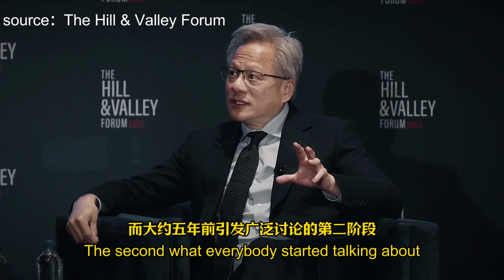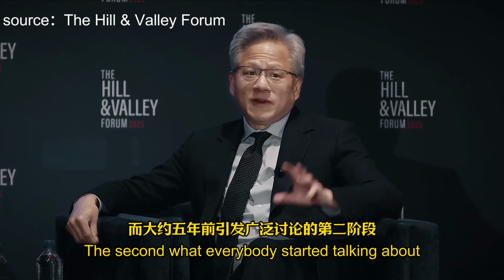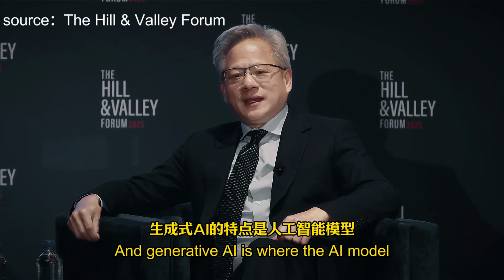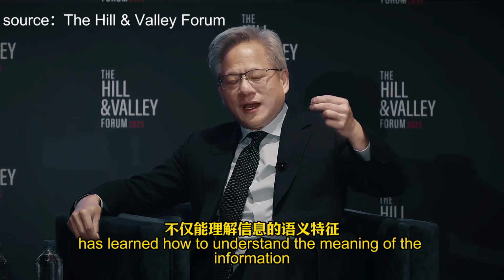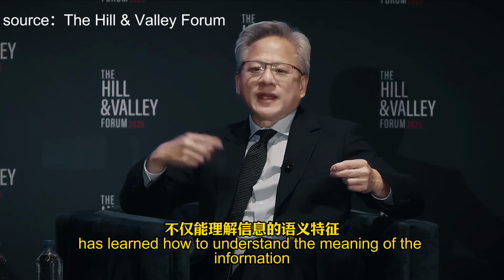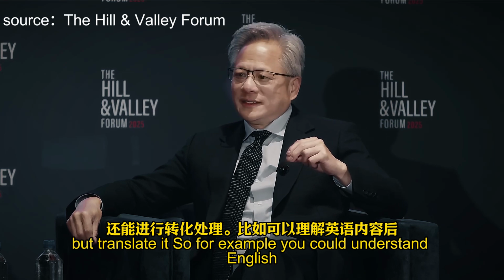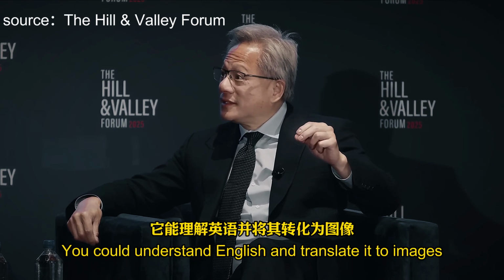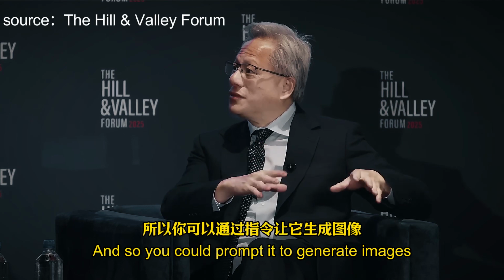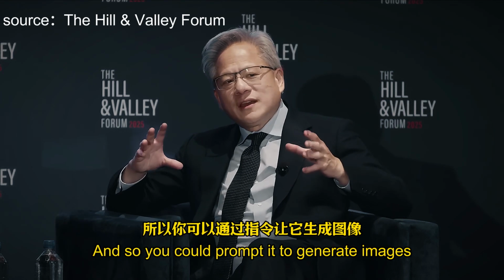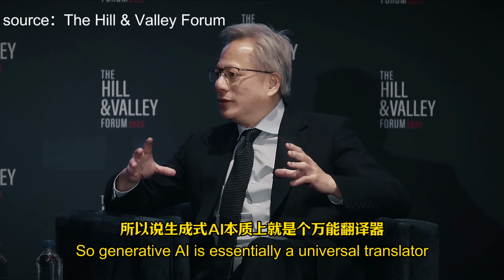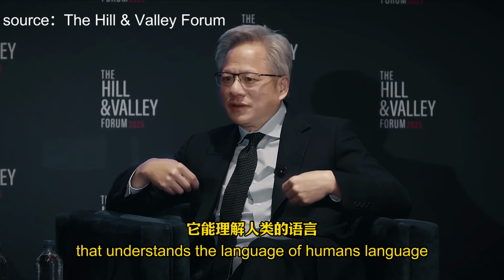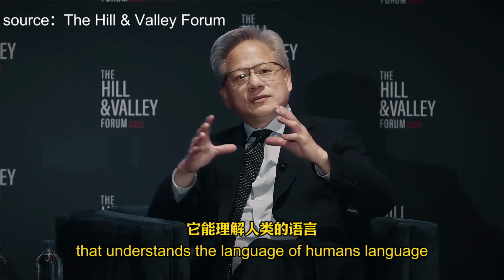The second, what everybody started talking about maybe 5 years ago, was generative AI. Generative AI is where the AI model has learned how to understand the meaning of the information, but translate it. So, for example, you could understand English and translate it to French. You could understand English and translate it to images. And so you could prompt it to generate images. So generative AI is essentially a universal translator, if you will. A universal translator that understands the language of humans. And so that's the next wave.